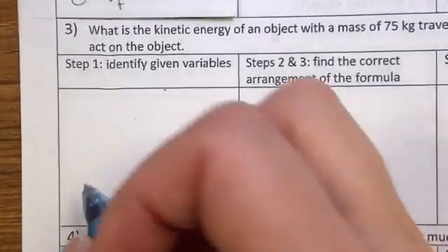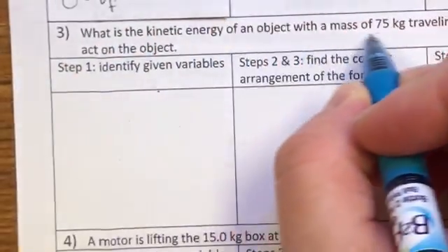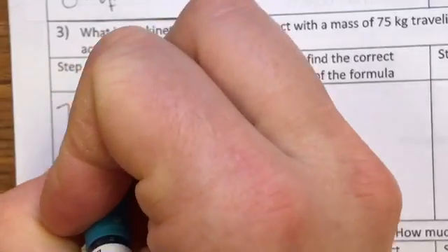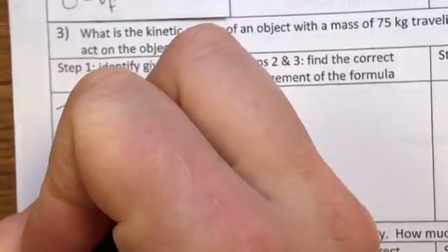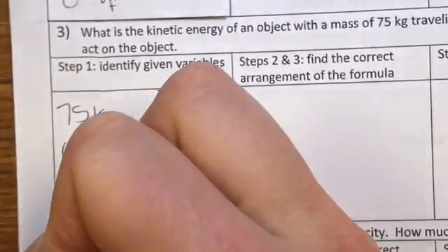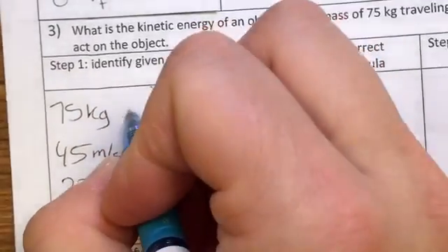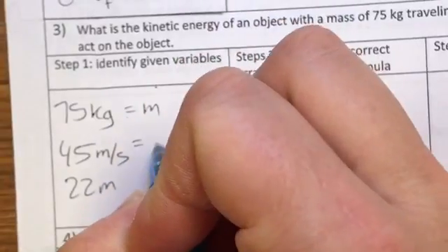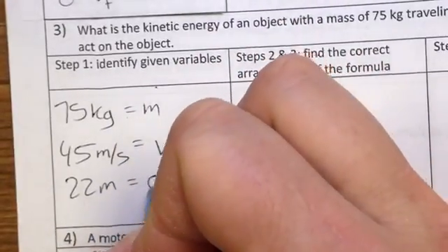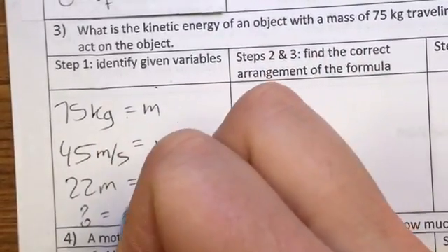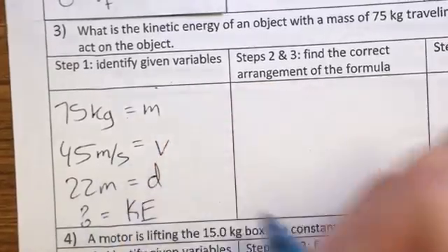Question number 3, we are asking what is the kinetic energy of an object with mass of 75 kilograms traveling 45 meters per second for a distance of 22 meters. Okay. Kilograms is mass, meters per second is velocity, meters is distance. The question is asking us to solve for the kinetic energy.